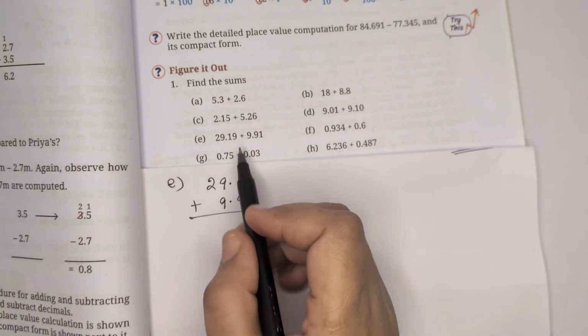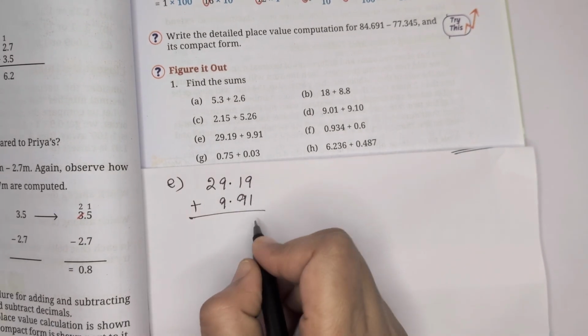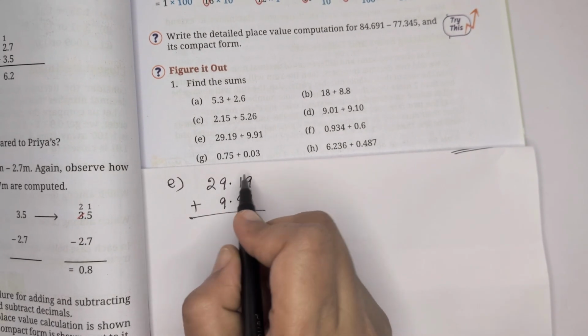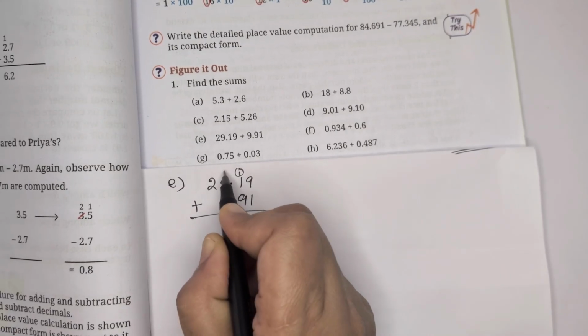Now E1, 29.19 plus 9.91. 9 plus 1, 10, carry over 1, 11, again 1.